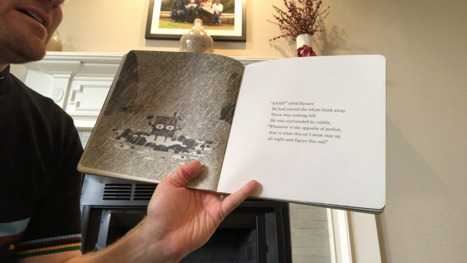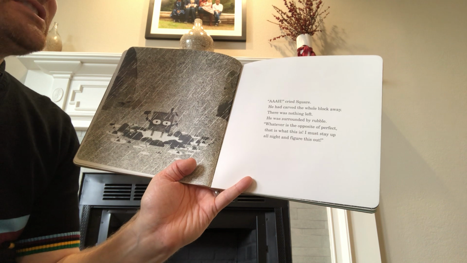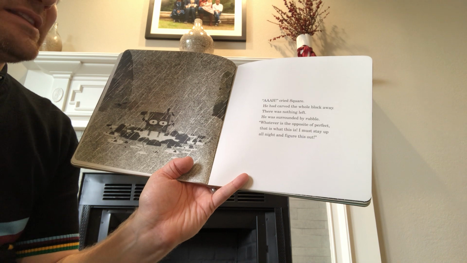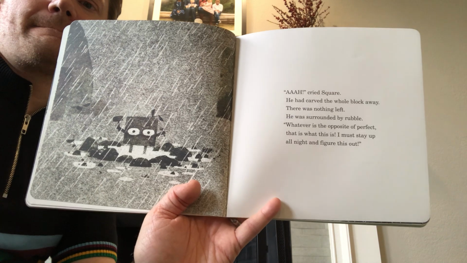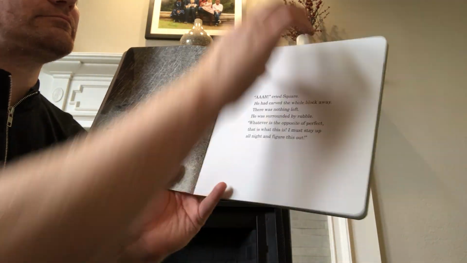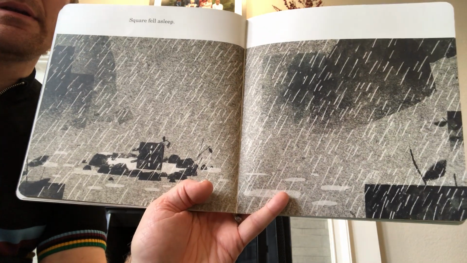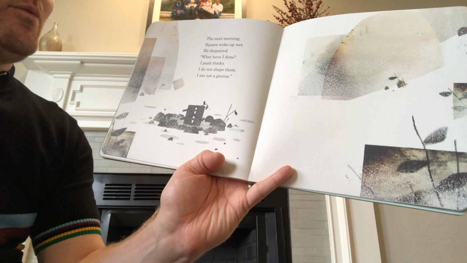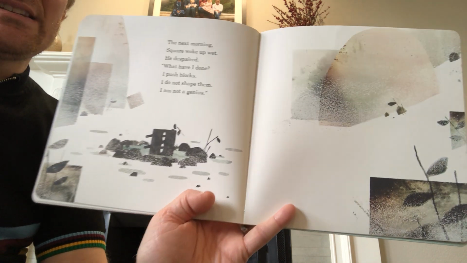Ah, cried Square. He had carved the whole block away. There was nothing left. He was surrounded by rubble. Whatever is the opposite of perfect, that is what this is. I must stay up all night and figure this out. Square fell asleep. The next morning, Square woke up wet. He despaired. What have I done? I push blocks. I do not shape them. I am not a genius.